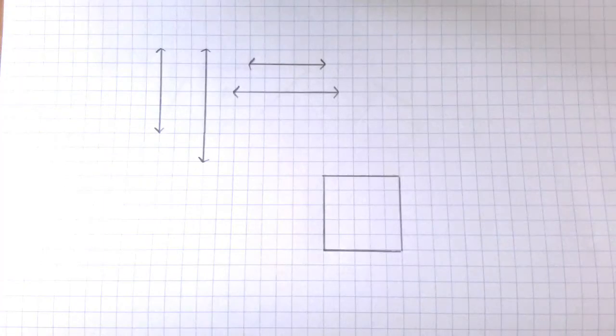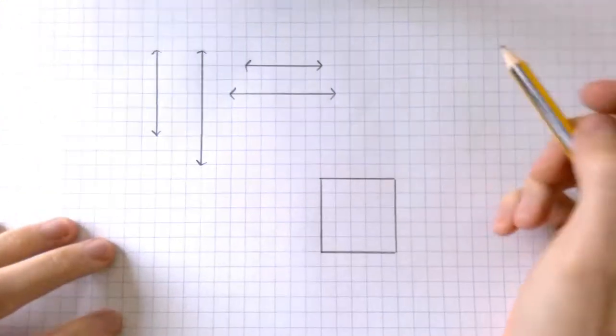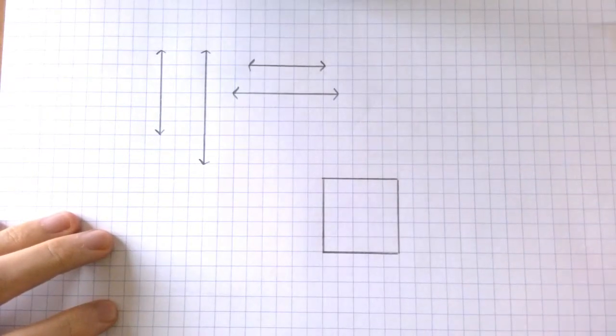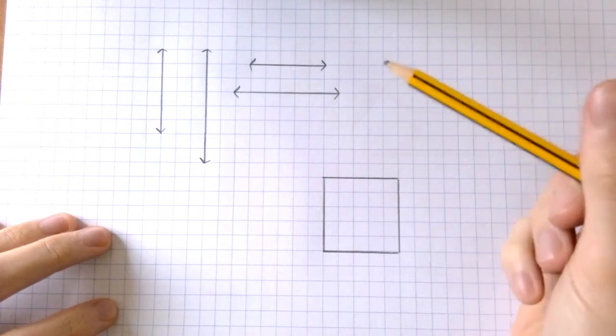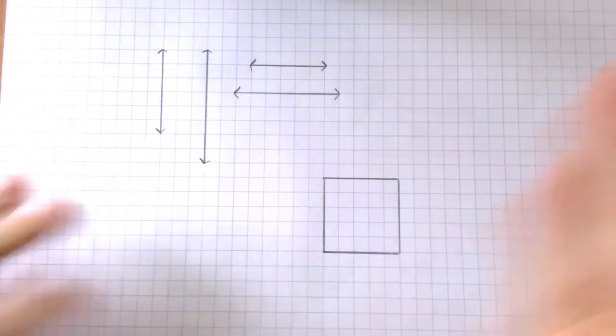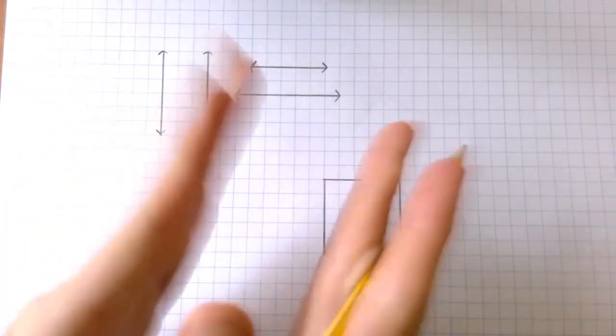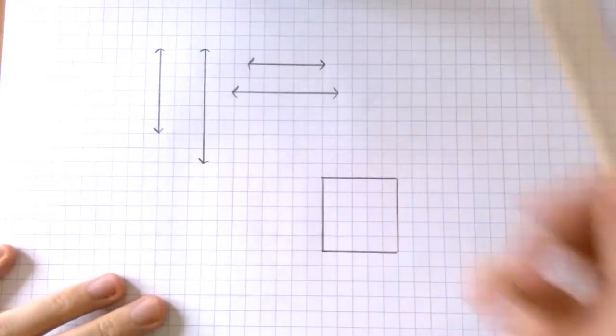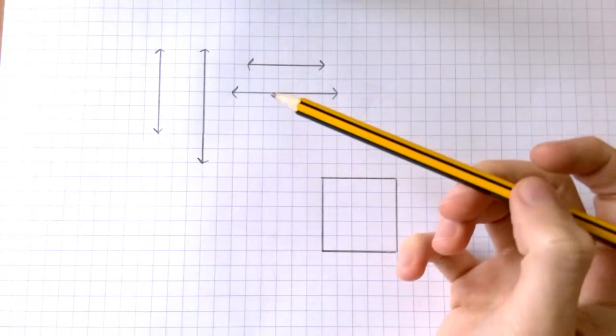Back for some maths. We're going to be identifying pairs or more of parallel lines. Parallel lines are lines that never meet. Think about train tracks. The two sides of a train track never touch. They always stay equidistant. They stay the same distance apart.